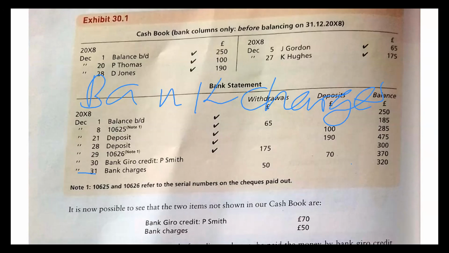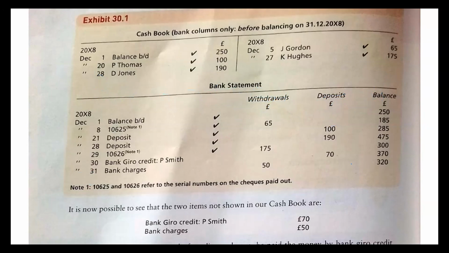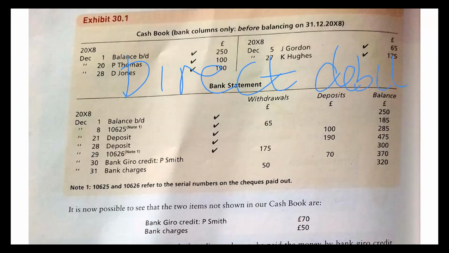Thank you. Okay, the other thing that I need to explain before we can zero in on the questions is the issue of what we call a direct debit. A direct debit. Anybody to explain what a direct debit is?